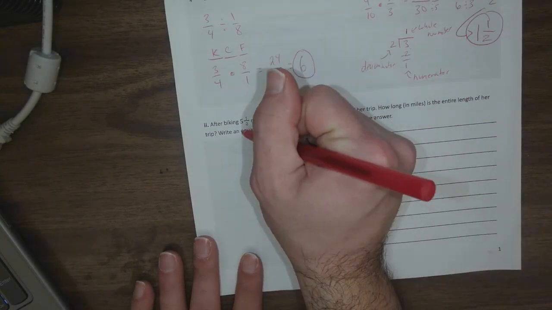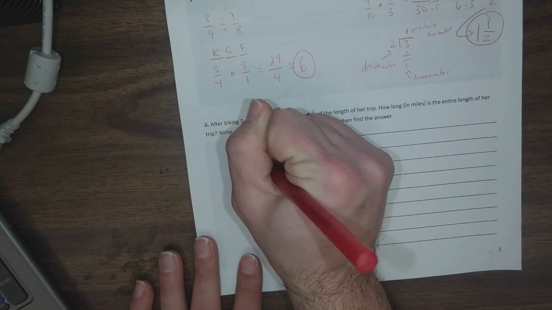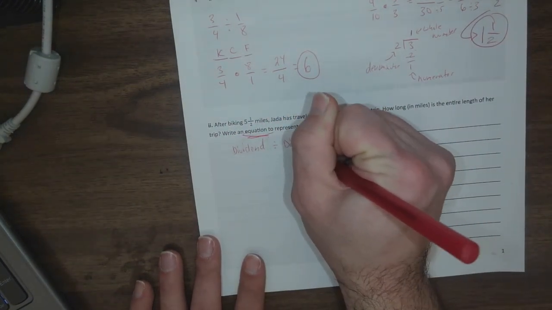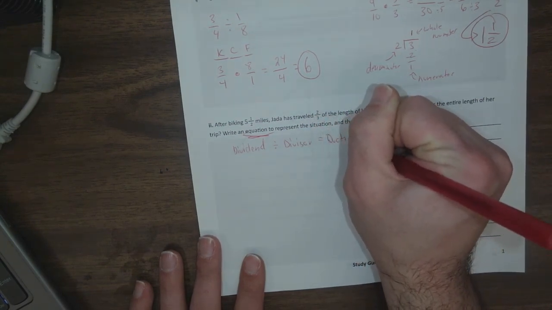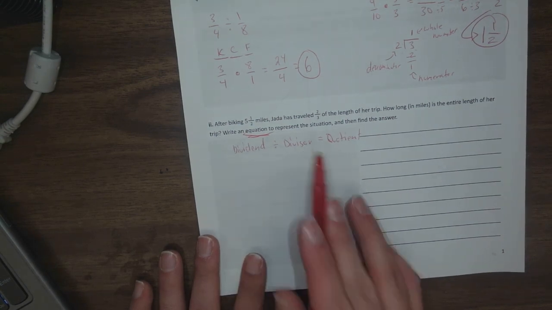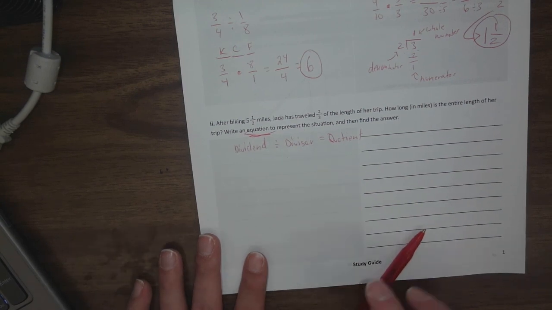And so this part is saying write an equation. That is your dividend divided by your divisor, and your answer to that is called your quotient. And what we remember is your dividend is always your total, where your divisor is either going to be the number of groups or how much goes in each group.